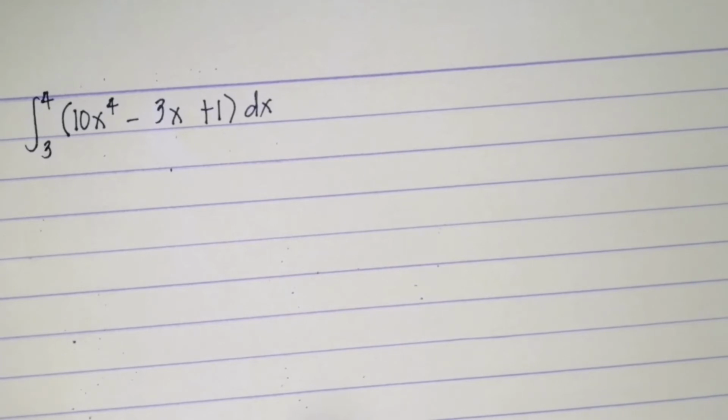Okay? Kung mapapansin natin, yung function natin ay may tatlong terms. Ano yung mga terms na yon? Yung 10x raised to 4, yung isa naman, negative 3x, yung isa naman, 1.